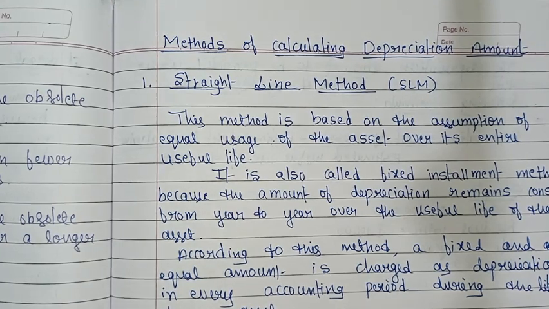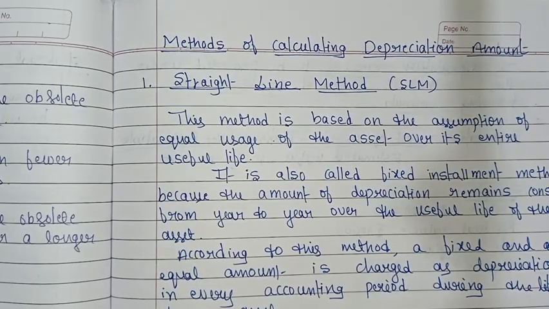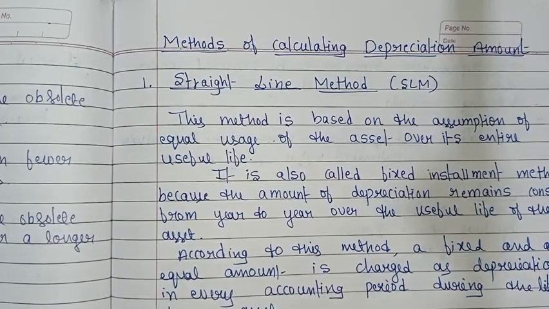In the last class, we learnt about depreciation, meaning, causes and the factors affecting the amount of depreciation, right? So in today's class, we are going to learn methods of calculating the depreciation amount.